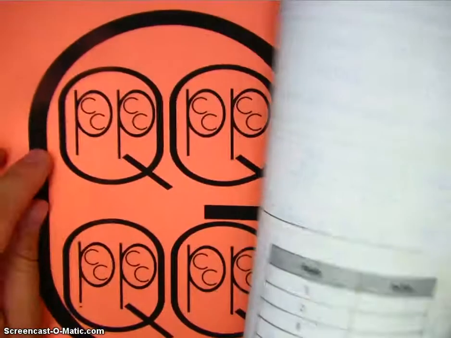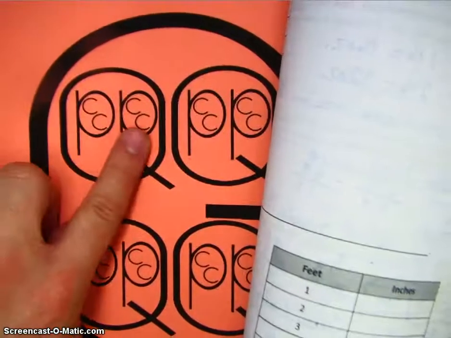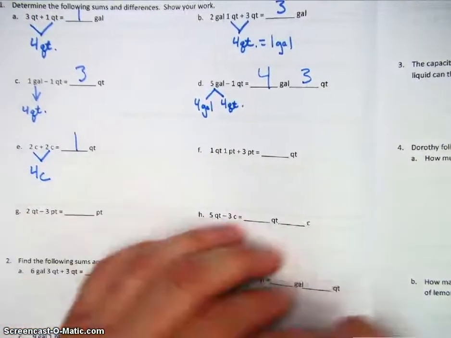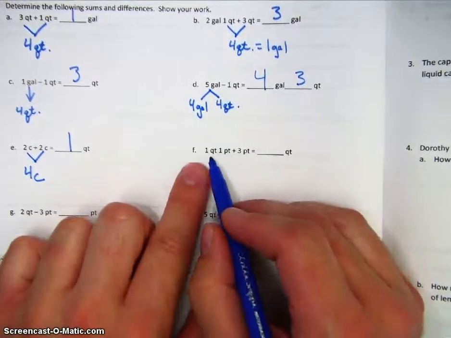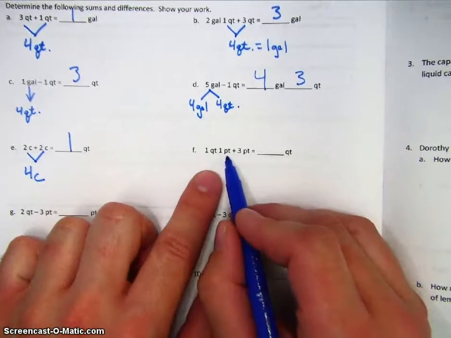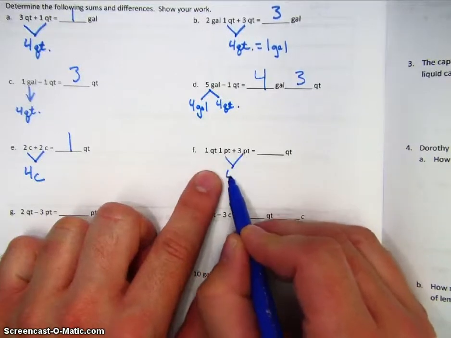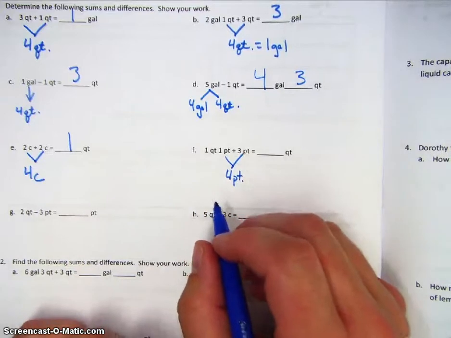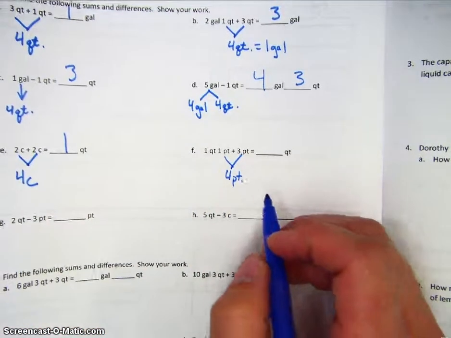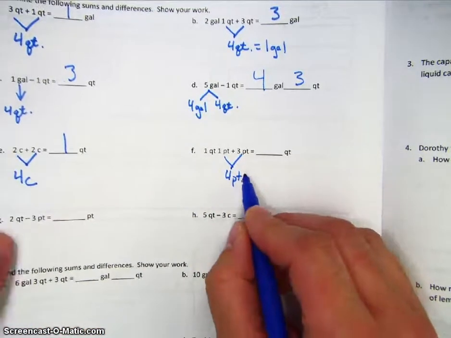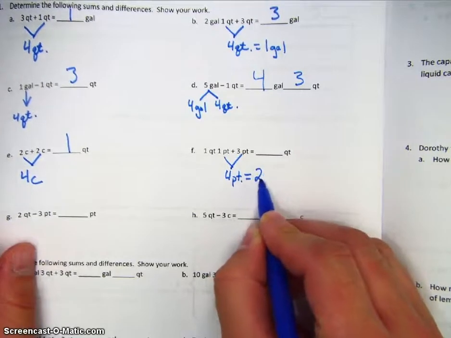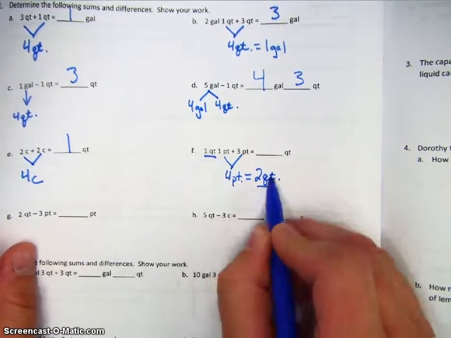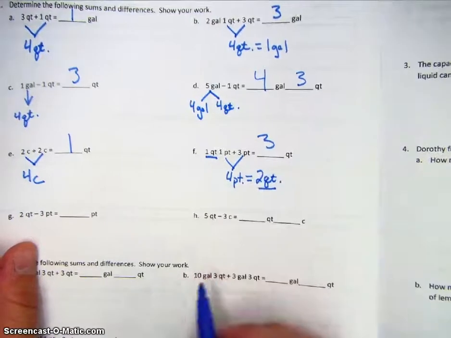Flipping back to the inside of the cover here, we see that there's 4 C's inside 1 Q, so that means we have 1 quart. Okay, now we have 1 quart and 1 pint plus 3 pints. So we're going to add our pints, and we see that we have 4 pints. Okay, now we know that 2 pints is 1 quart, so our 4 pints equals 2 quarts. So now we have 1 plus 2 to give us a total of 3 quarts.